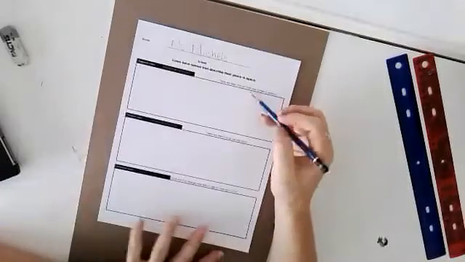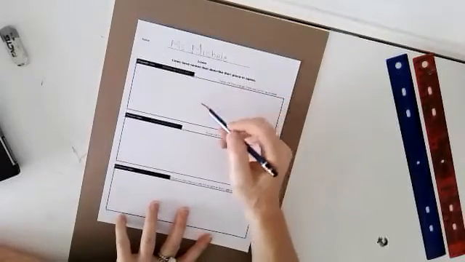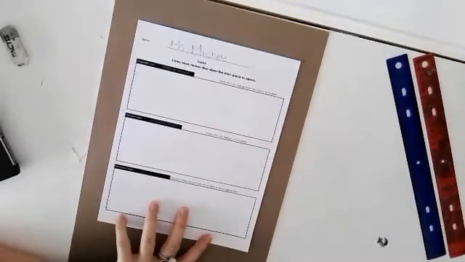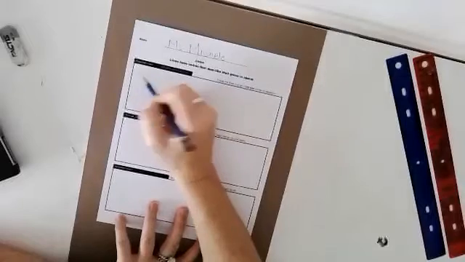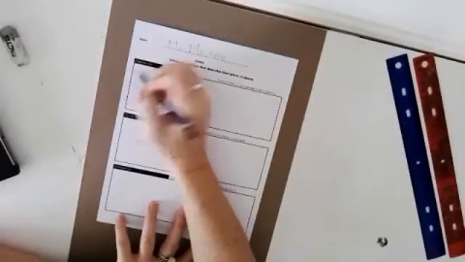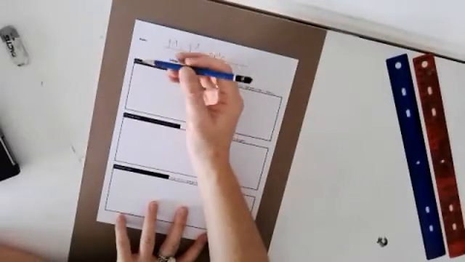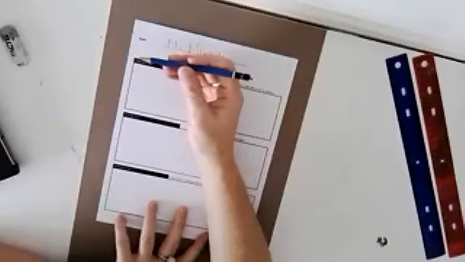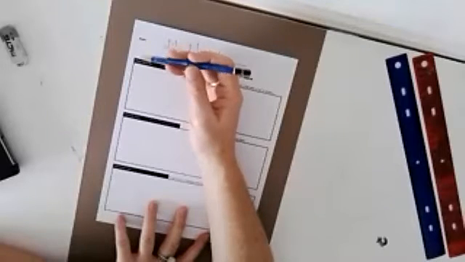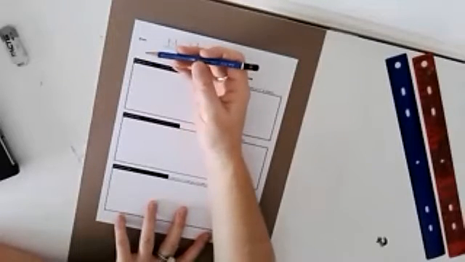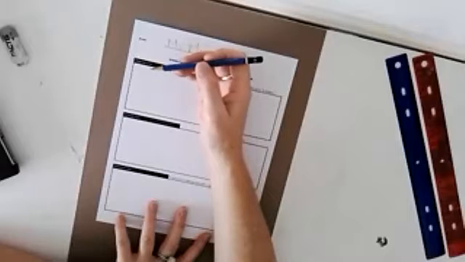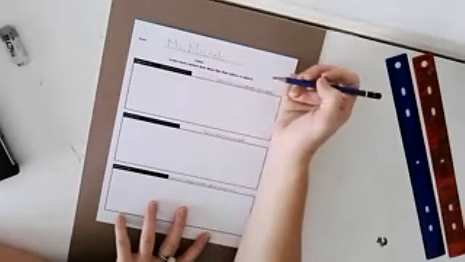We want to draw our diagonal lines the way that they are. I'm just using my pencil, but you can use whatever your favorite drawing utensil is. It could be a pencil, a marker, a colored pencil, or a crayon, totally up to you.